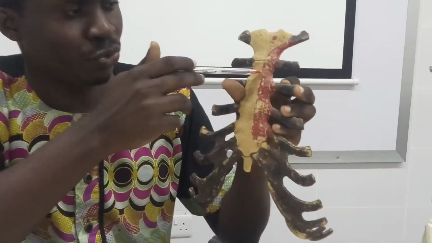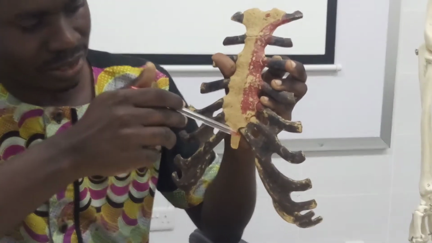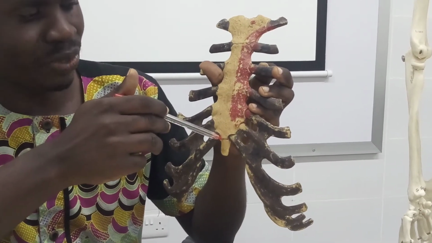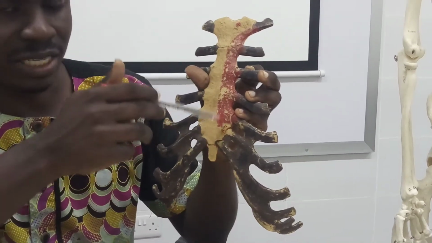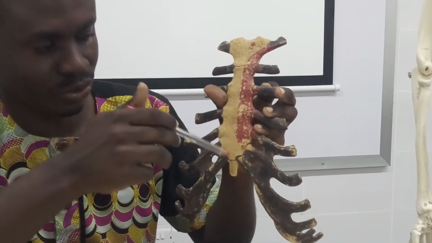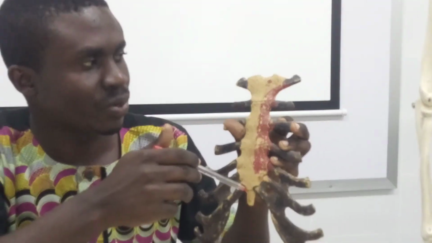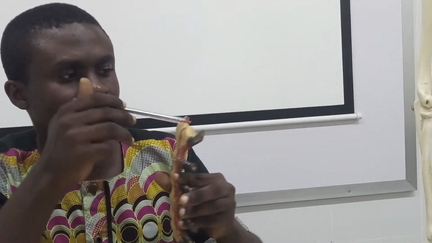Now we've seen that these are three bones, therefore they are joined at some point. In between the manubrium and the body of the sternum is the manubriosternal joint that we find here. In between the body of the sternum and the xiphoid process will be the xiphisternal joint.